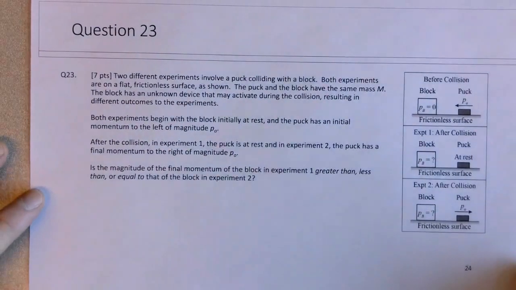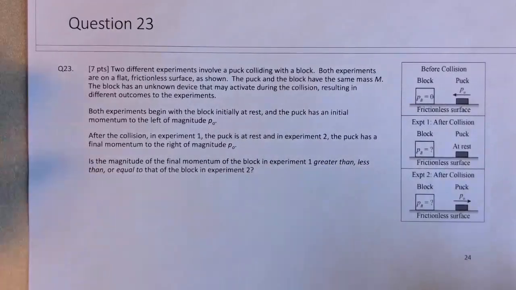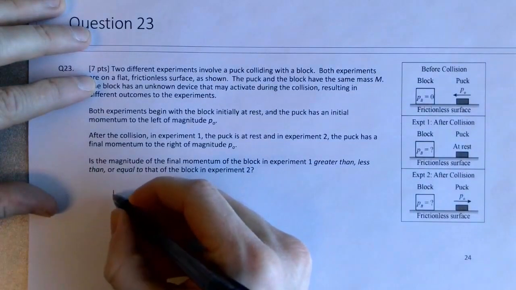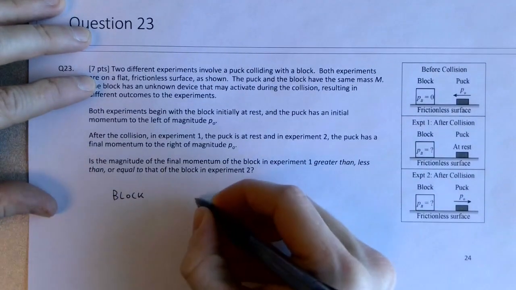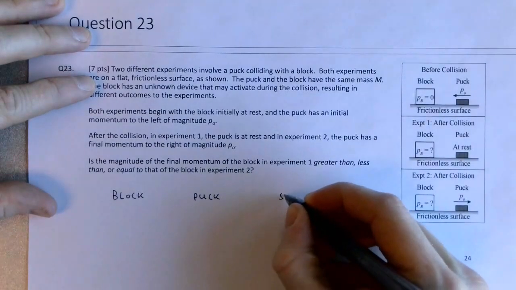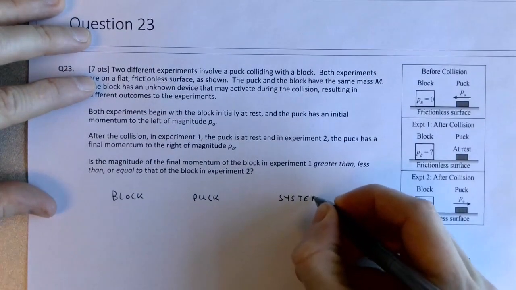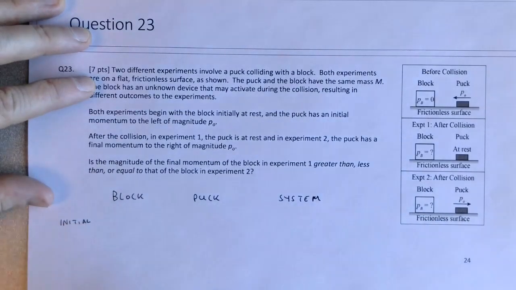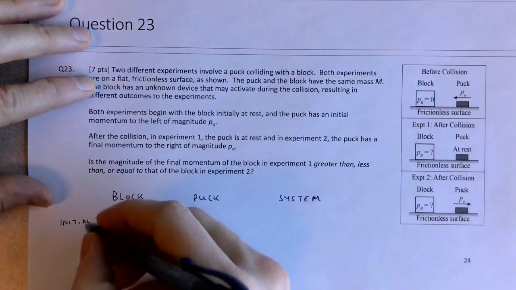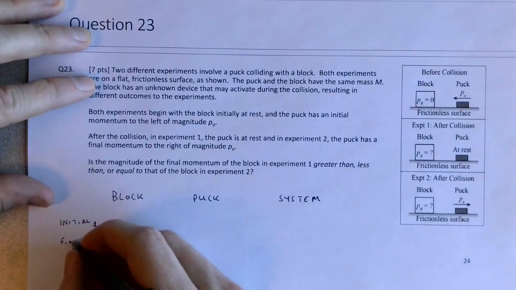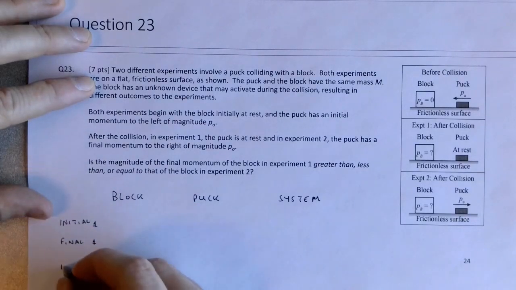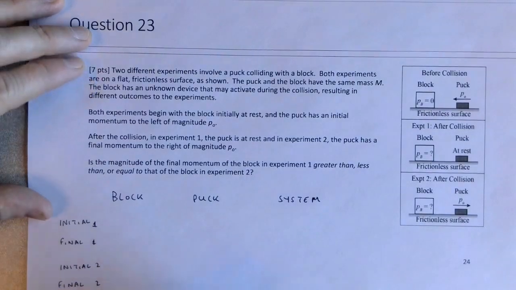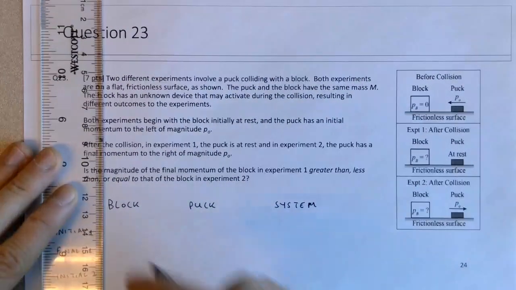But I'll go through a little more detailed analysis that's very similar to the tutorial analysis, where we can draw a grid here. So we have the block, we have the puck, and we have the system. And then we do initial 1, final 1, and then initial 2, final 2. Let's draw a rough grid here.